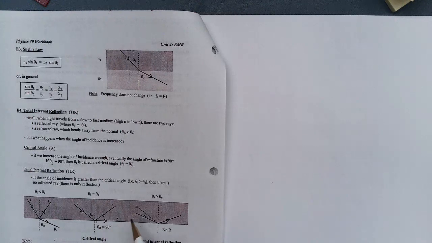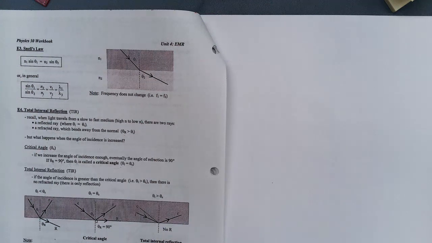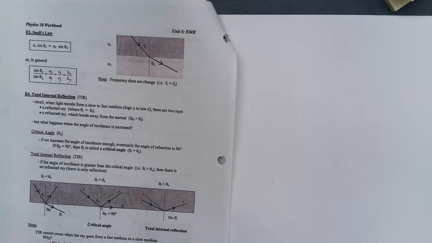And then if it's moved just a little further than that, in other words, making a larger incident angle, then internal reflection occurs, and we call it TIR. It says, note, TIR cannot occur when the ray goes from a fast medium to a slow medium. Why? Well, the ray bends towards the normal. So even if the incident angle is 89 degrees, the refracted angle will still exist.